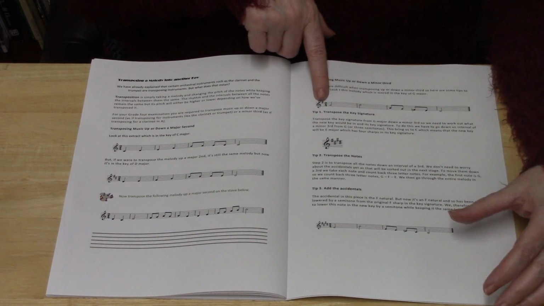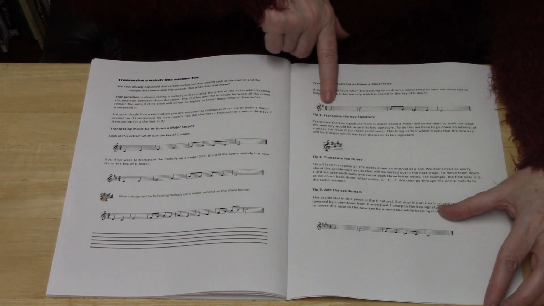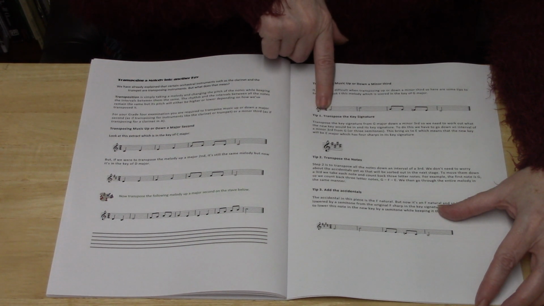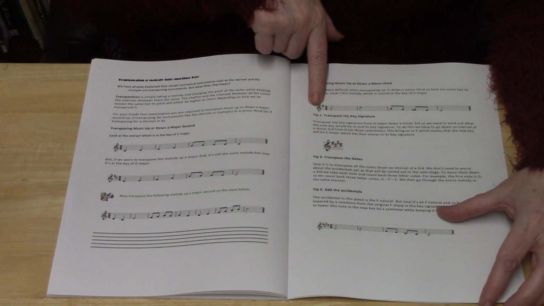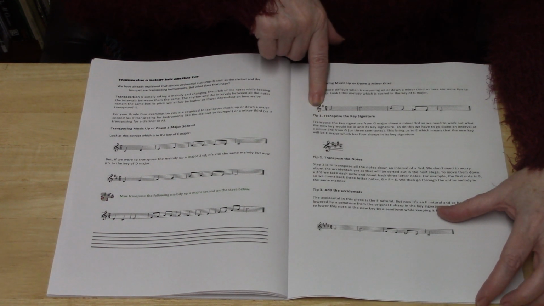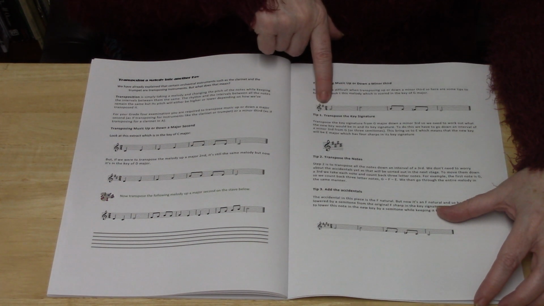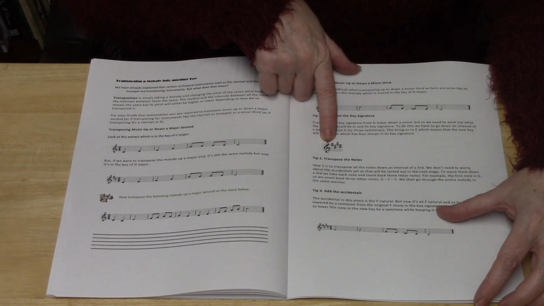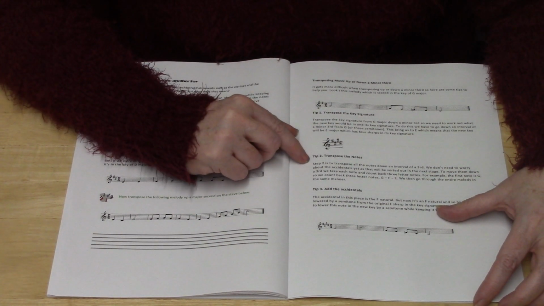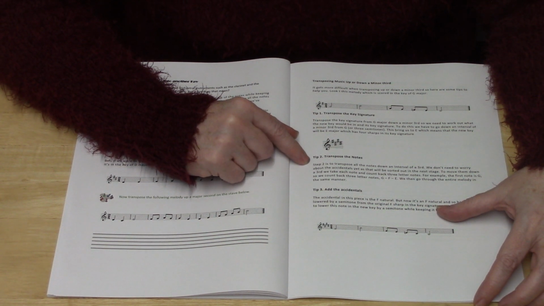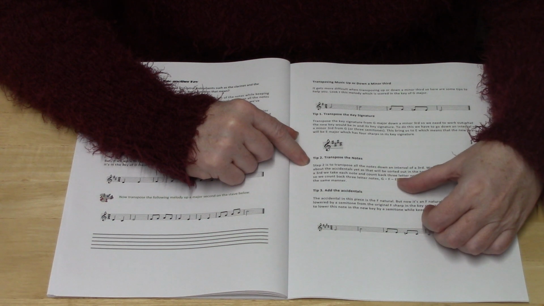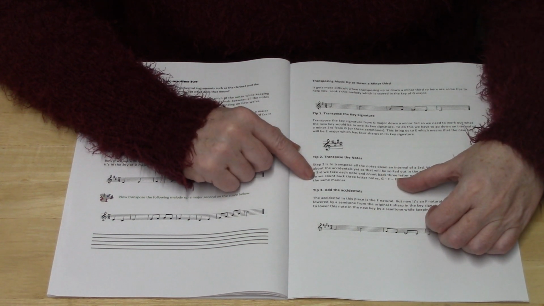So say for example you've got this melody here and it's in the key of G, and it says transpose this melody down a minor third. If you're transposing it down, you're transposing it down 3 semitones, so your G major becomes E major. Then after you've done that, you transpose down the notes as well. So if you count down 3 semitones from the notes, you're going to end up with G becoming E, F becoming D, E becoming C, and so on.